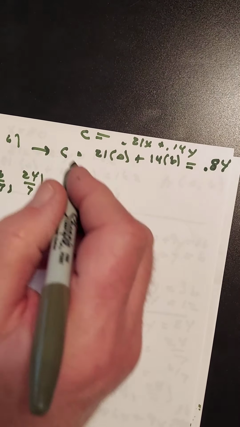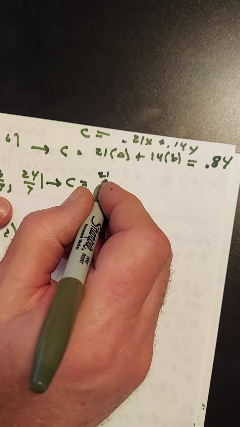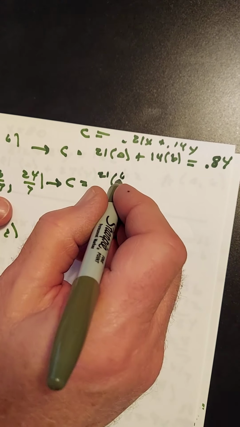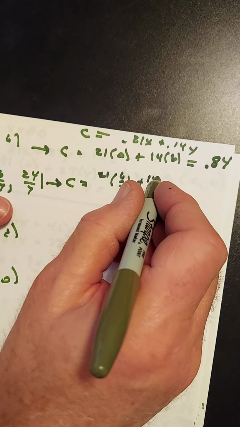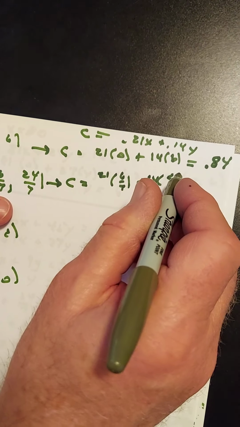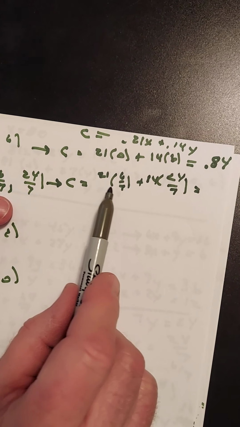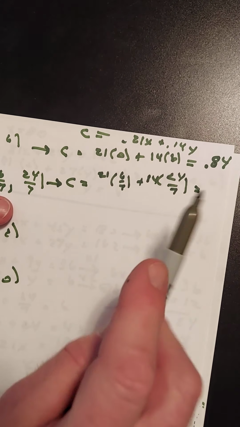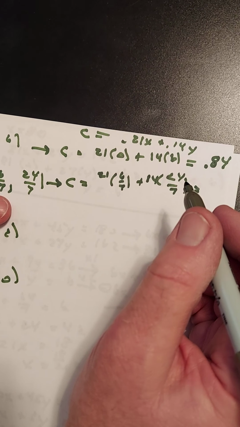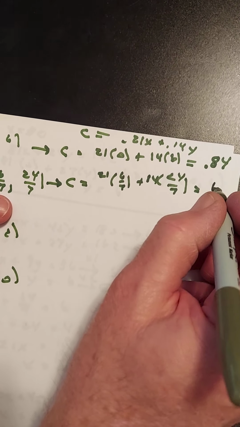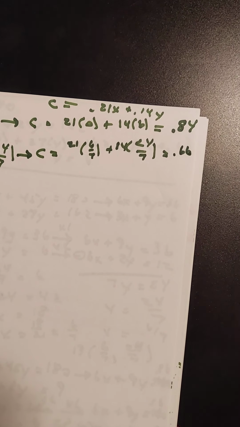Okay, my cost here is going to be 21 times 6/7, and 14 times 24/7. Just plugging the numbers in. So that's going to be 18 plus 48. 18 plus 48 is going to be 66 cents, 0.66.